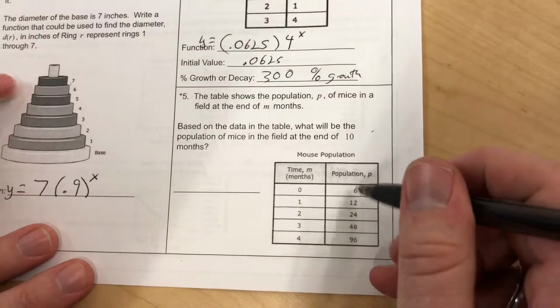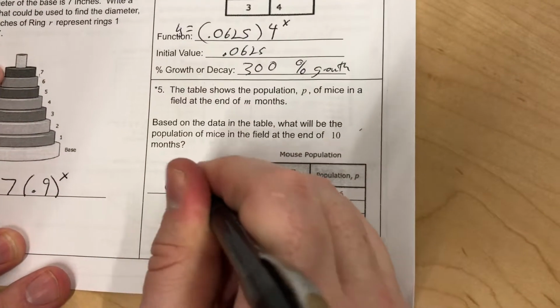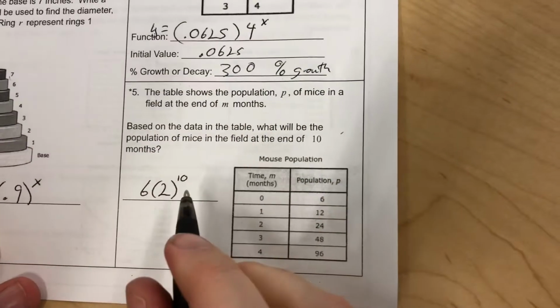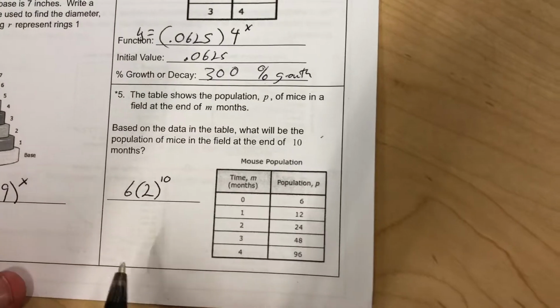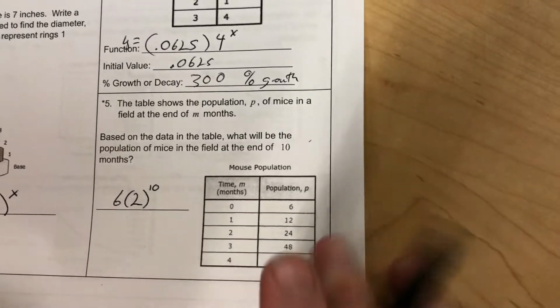On this one, based on the data in the table, what will the population be at the end of 10 months? It's doubling every single time. So this is going to be 6 times 2 to the 10th power, whatever that would be. Okay? Again, the key is loaded in the Google Classroom. You can take a look at it.